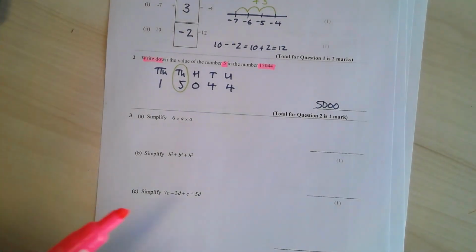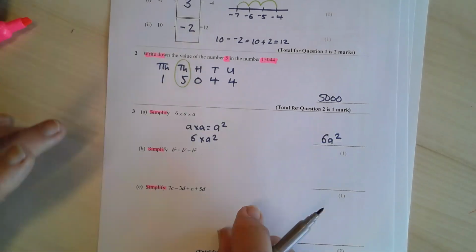Next, the question tells me to simplify all 3 of these. The next one, I have b squared plus b squared plus b squared. I'm adding them together. So therefore, my answer is 3b squared. I don't add the indices because I'm adding and not multiplying.